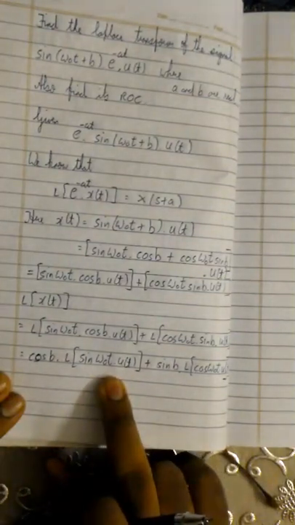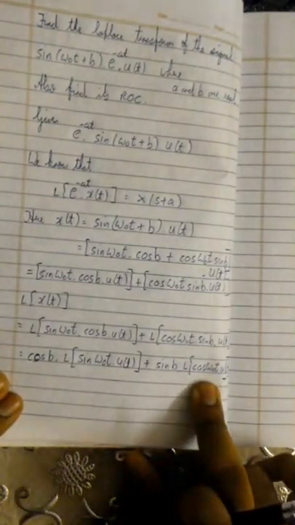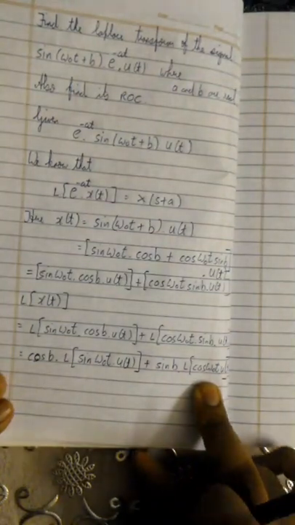It is nothing but omega 0 by s square plus omega 0 square. Likewise, we also know the Laplace transform of cos omega 0 t u of t. It's nothing but s by s square plus omega 0 square.